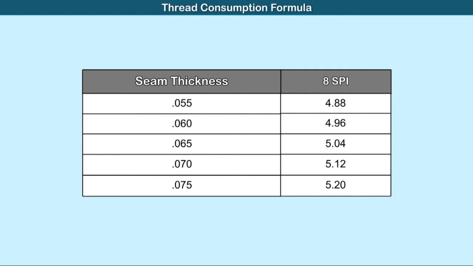Thread consumption formula. Union Special Machine Company published a thread consumption booklet that consists of a number of thread consumption formulas for various stitch types based on the stitch length and thickness of the seam.